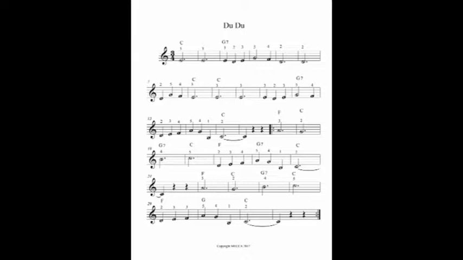So does anybody here know the song, Du Du? I've been playing it. You don't go to German Fest, huh? Oktoberfest? Not in a long time. Okay. Anyway, the music is in the book there in a big note format with the fingering for the keys.